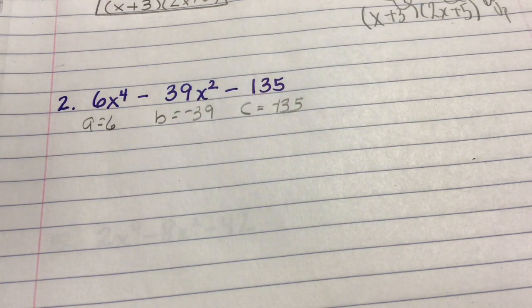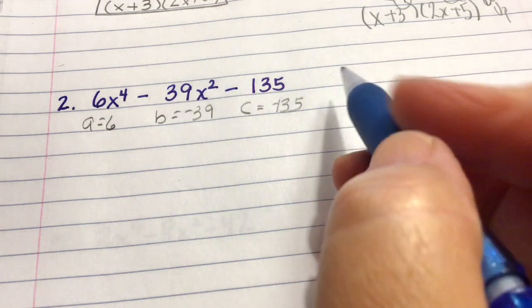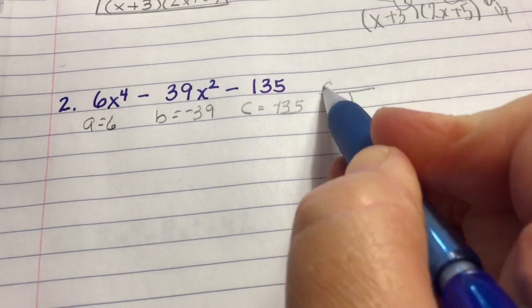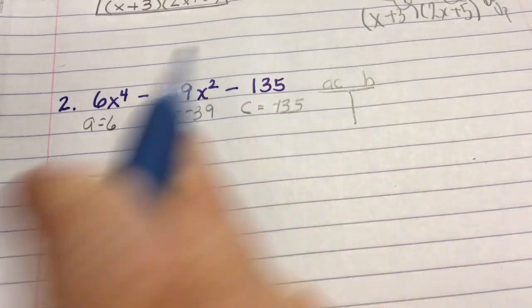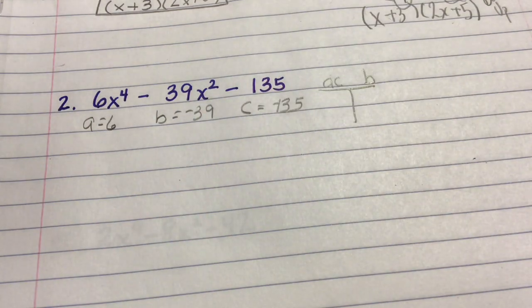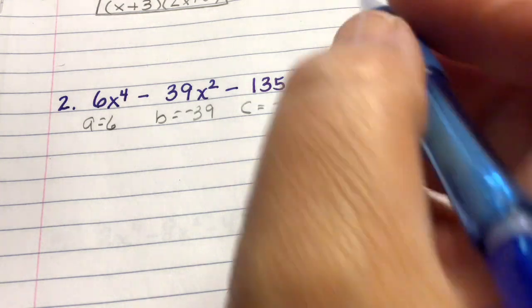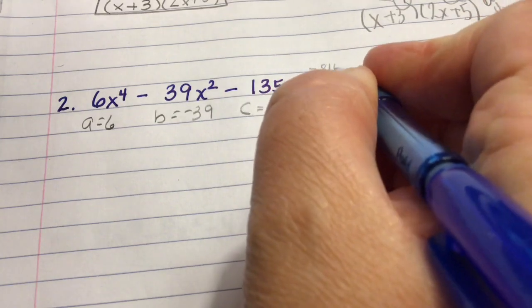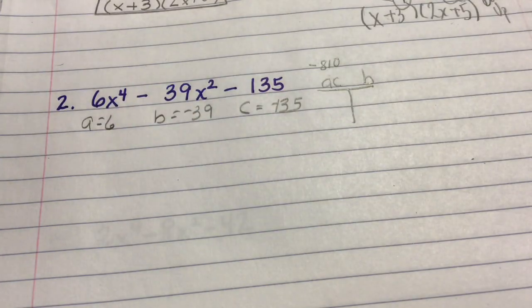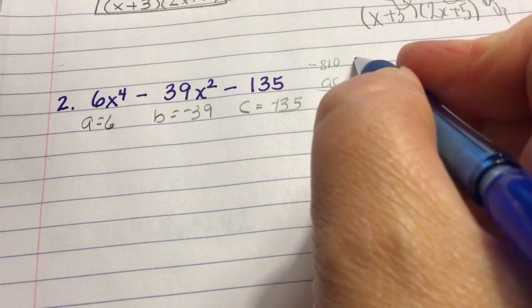Okay, so I need to make my chart. A times C, sum of B. And I could do that in my head, but I'll just use my calculator. 6 times 135, that's going to be negative 810. And then negative 39 is the sum I want.